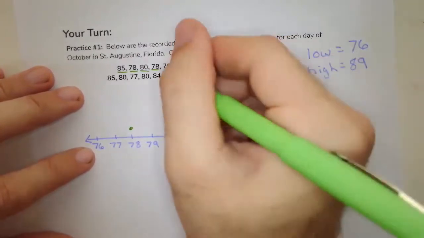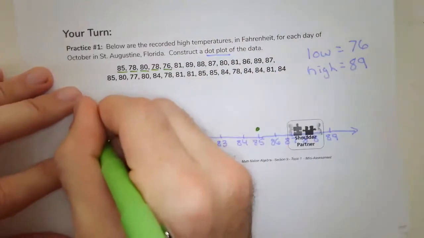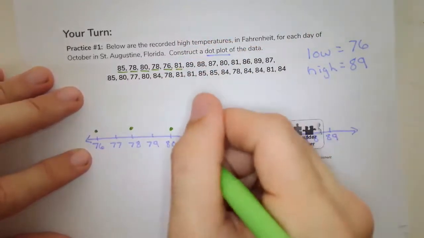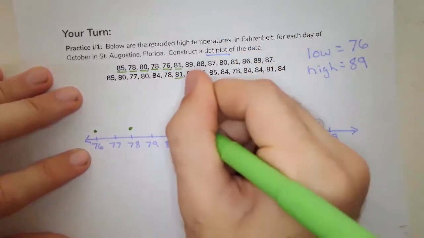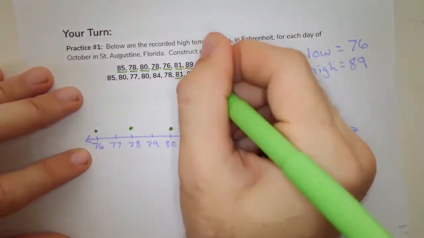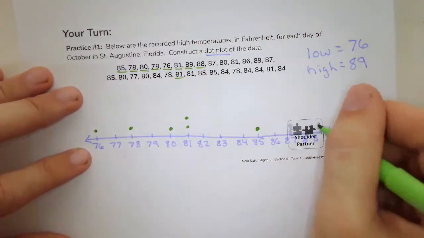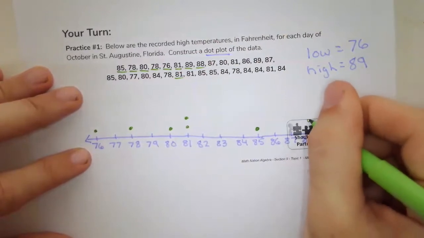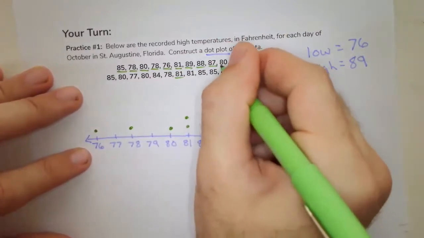So we just did 78. Let's do 76. 81. Oh, I just see an 81 right there while I'm at it. We have an 89 and an 88. 87 and 80.